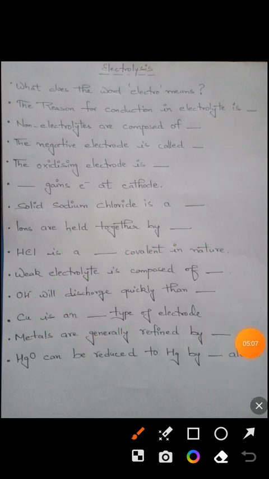Next question is: solid sodium chloride is a dash. Now see, what is NaCl? Na positive, Cl negative. But here we are talking about solid sodium chloride. Remember that solid sodium chloride cannot dissociate into ions. Why? Because there is a strong electrostatic force of attraction there.